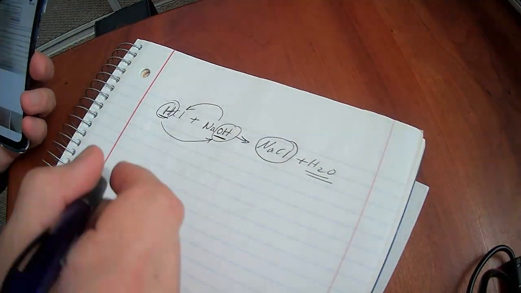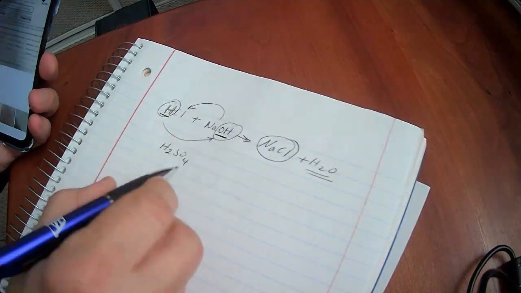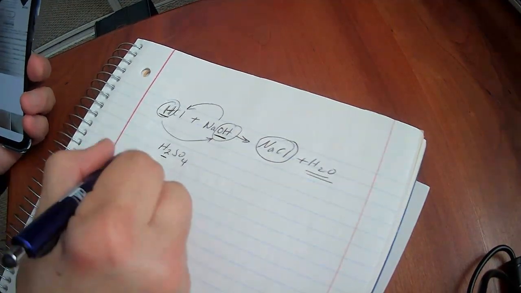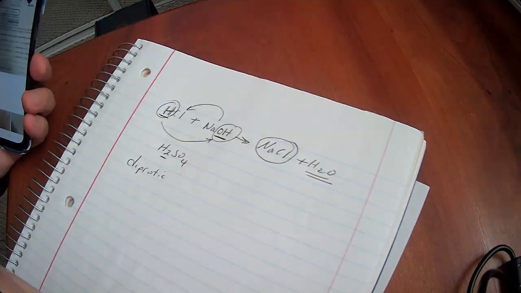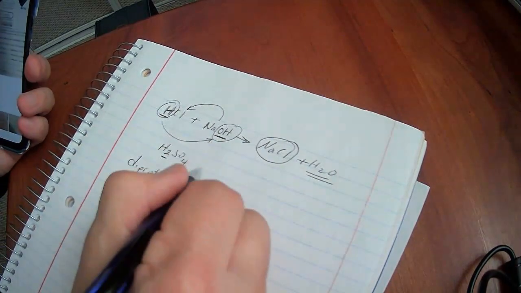I see that you have H2SO4, and this is sulfuric acid, and we call this a diprotic acid. Diprotic. And what that means is I've got two protons, two hydrogen ions. And I'm going to react that with magnesium hydroxide.